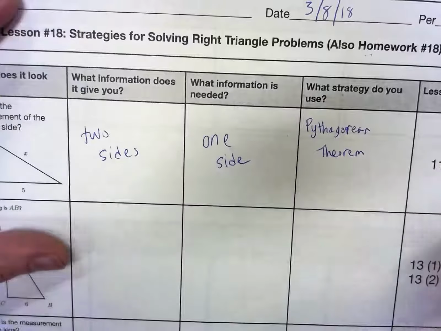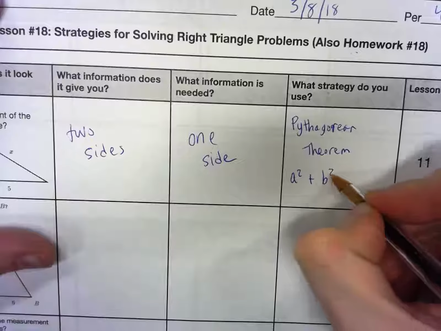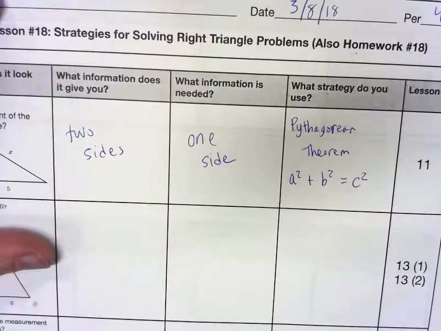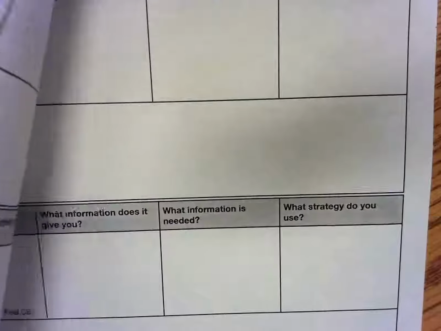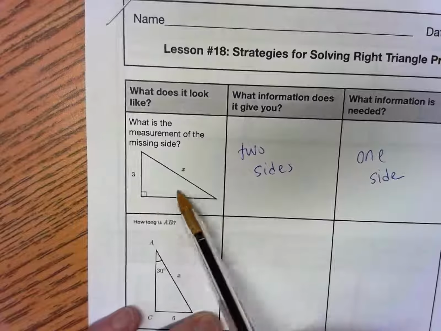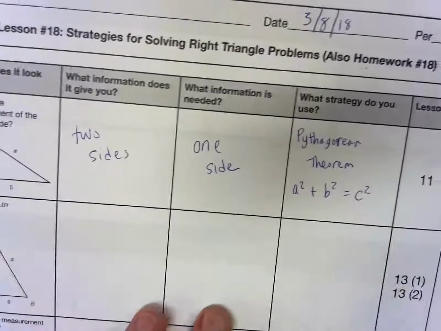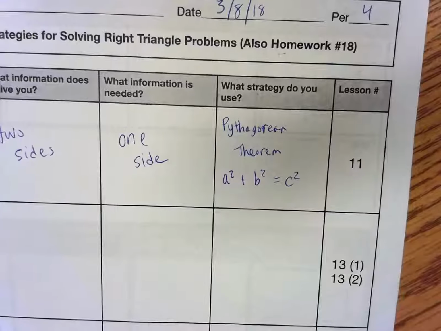And the Pythagorean theorem, like we wrote on our flashcard, is a squared plus b squared equals c squared. As you're doing the review problems in this packet, if you come across one that follows this rule with 2 sides and it's asking for a 3rd side, if you get stuck or need help, go look at your notes for lesson number 11. So we should see you taking out your folders and looking through there if you're lost or stuck.